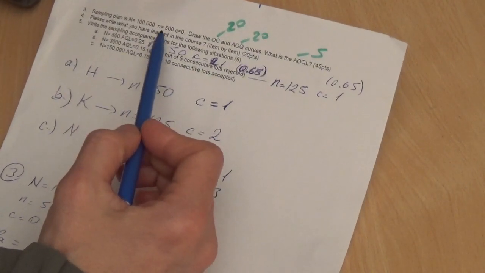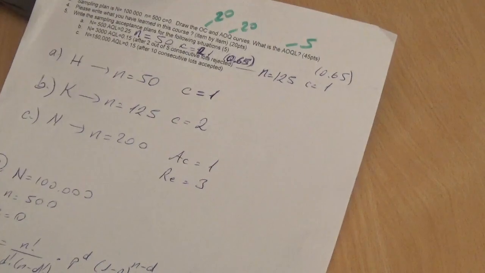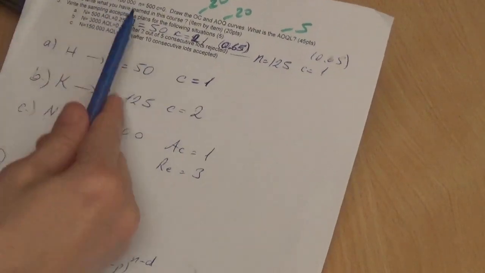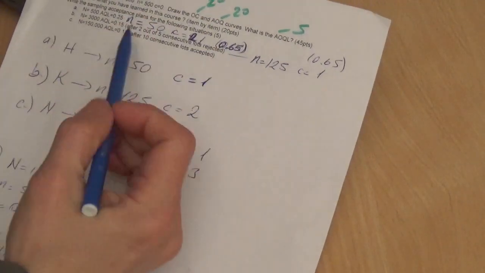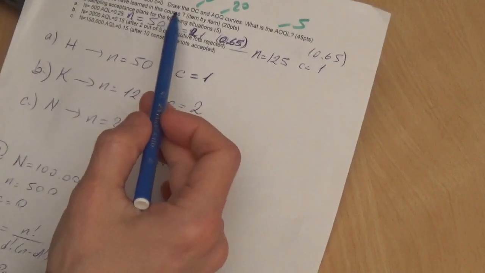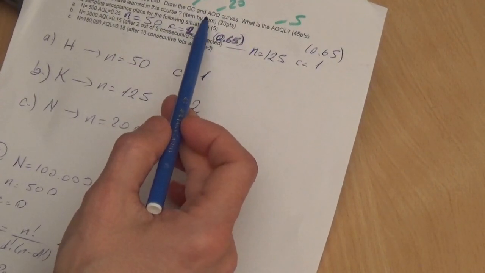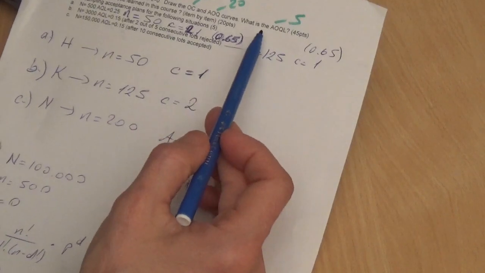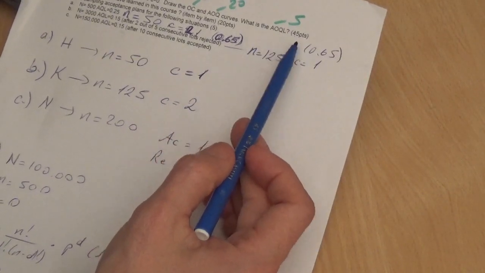This is 500. Some students took it as 5, but it was 500 on purpose. So C is equal to 0. Draw the OC and AOQ curves. What is the average outgoing quality level?